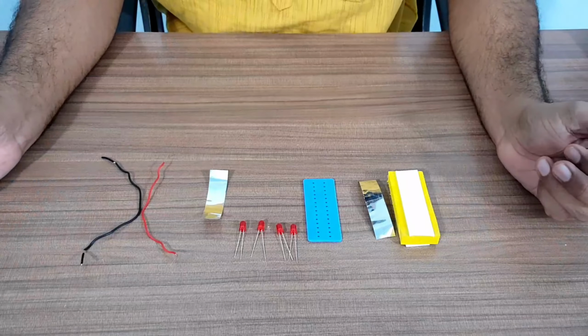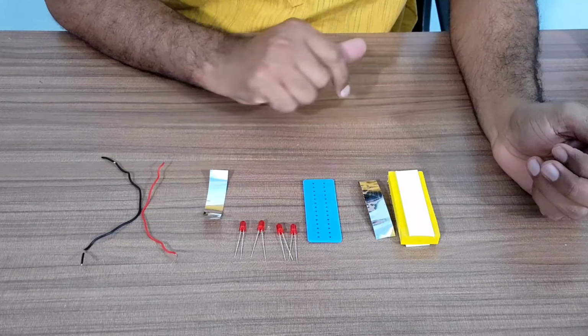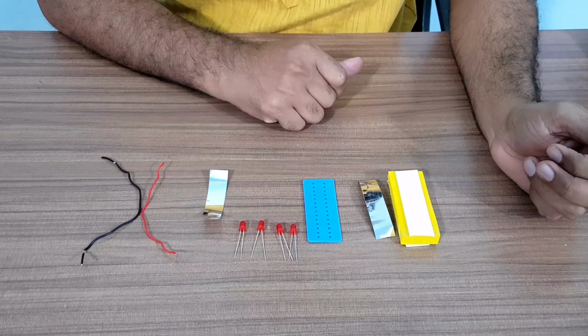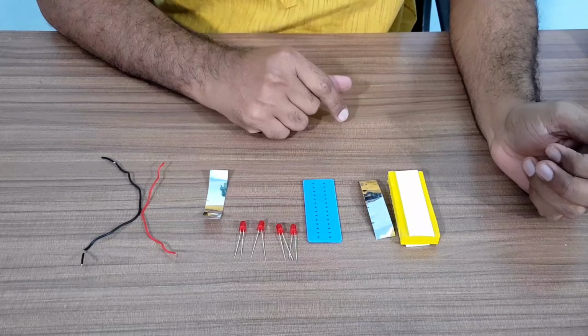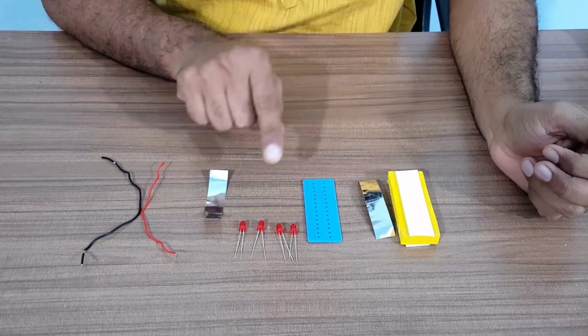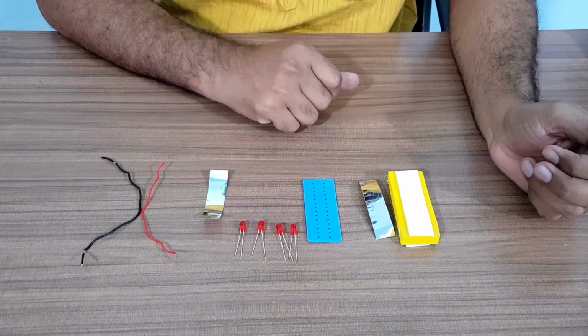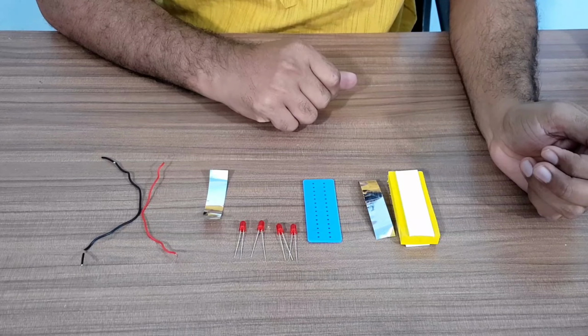In this step, we have to fix these 4 LEDs onto this plastic strip. Make sure that you are connecting all 4 LEDs in parallel. If you see any LED, it has 2 legs. The longer leg is positive and the shorter leg is negative.